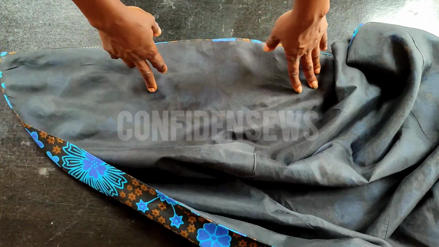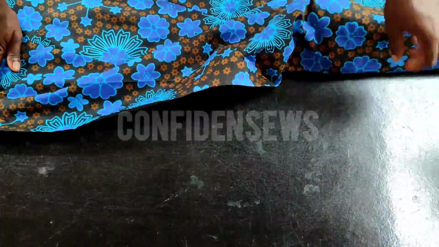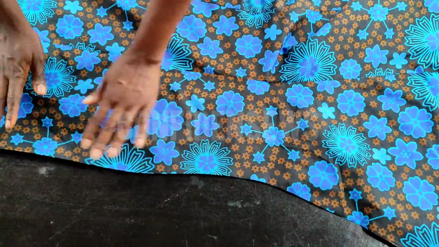So giving that space, that's where you'll be turning your skirt out, and doing it this way makes you have a very neat finishing afterwards. So this is how it came out. I iron it after turning the lining, and now I'll go ahead and do the final measurement.